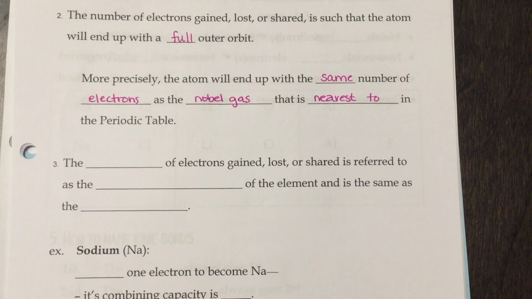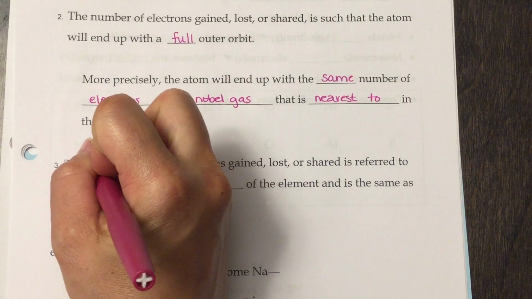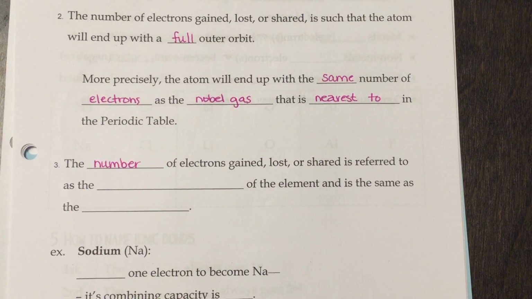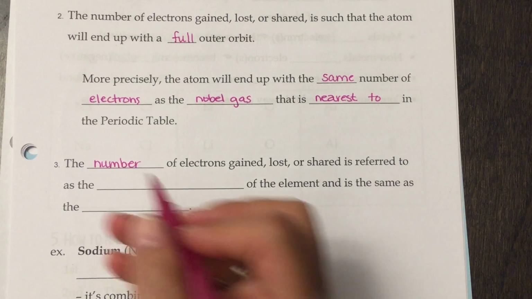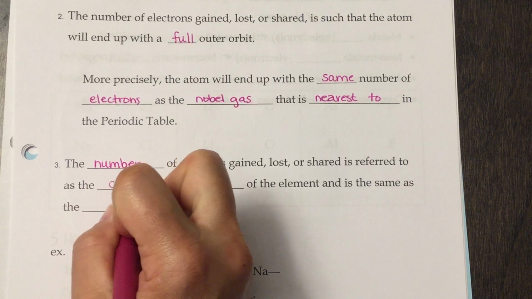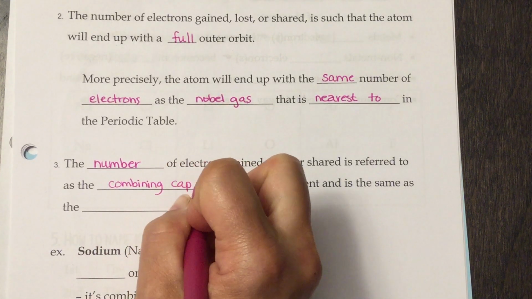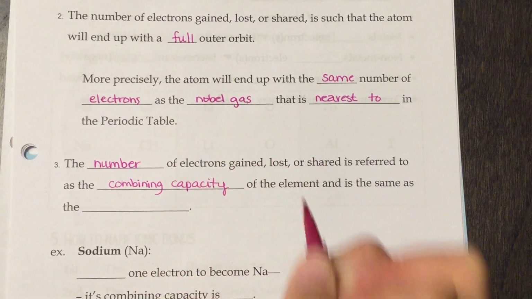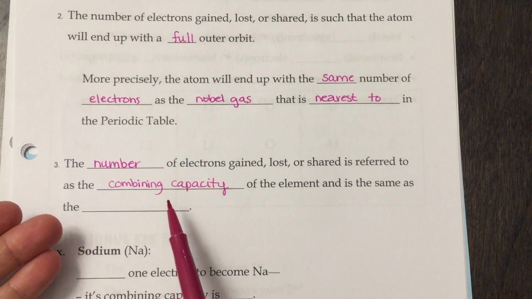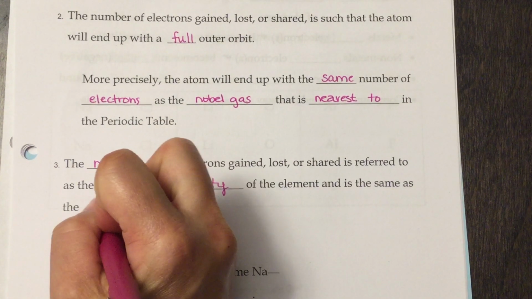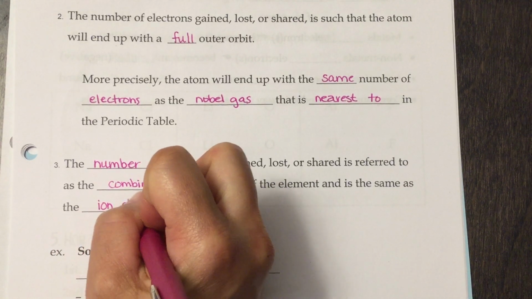Number 3, the number of electrons gained, lost, or shared is referred to as the combining capacity. So the charge, also known as the combining capacity of the element, is the same as the ion charge.